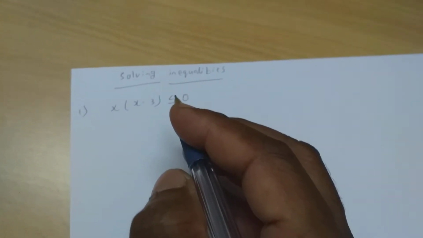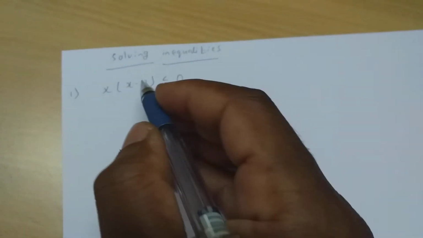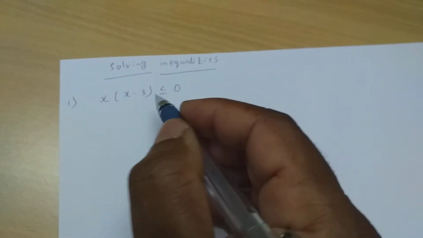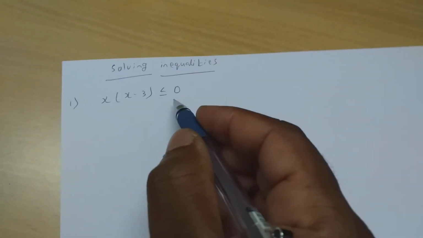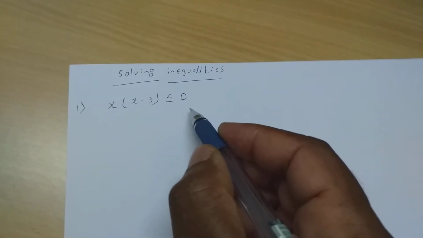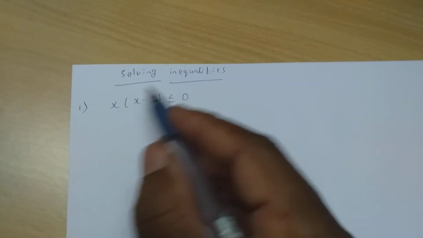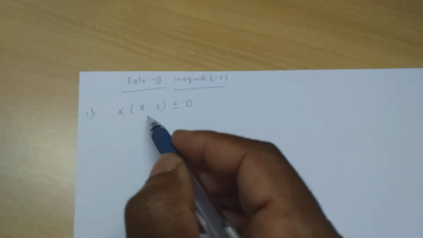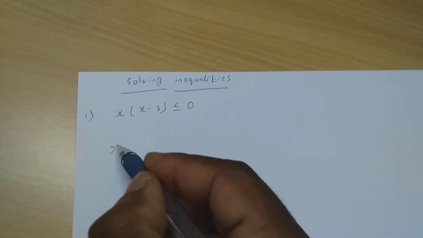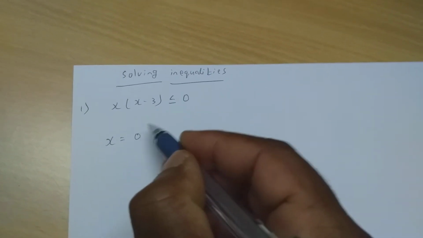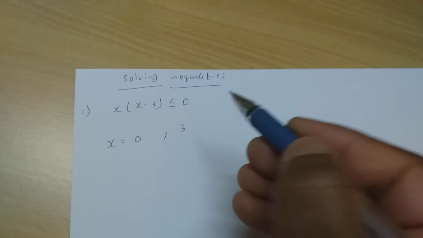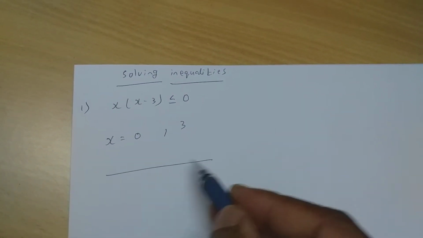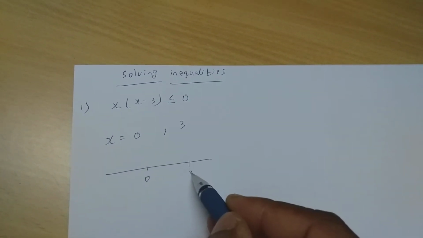Good morning, class. Today's class is solving inequalities. Let us say the first sum is x into x minus 3 less than or equal to 0. So what are the values of x that satisfy this particular inequality? If we solve it normally, the values of x that I get are 0 and 3. So place it on a number line, 0 here, 3 here.